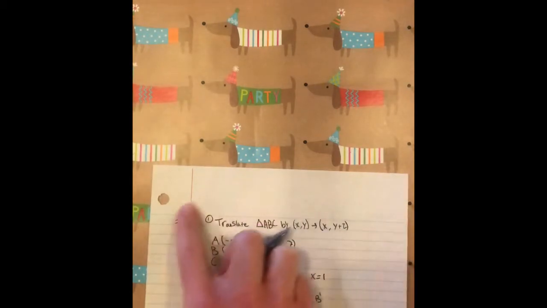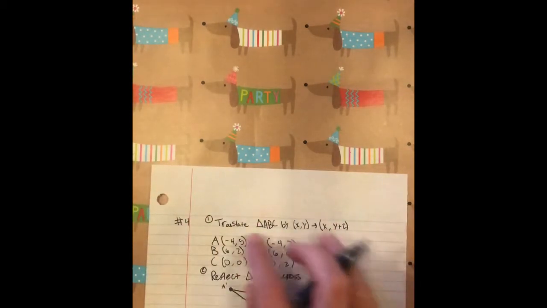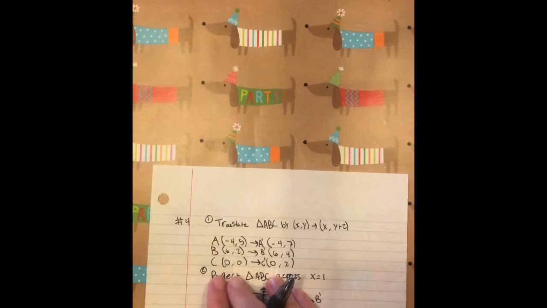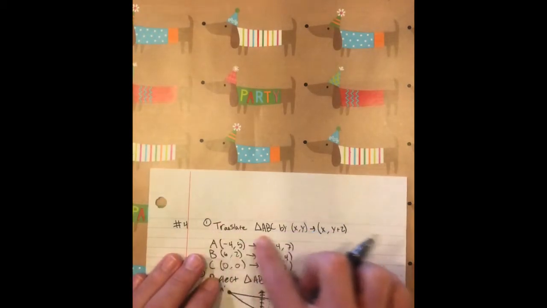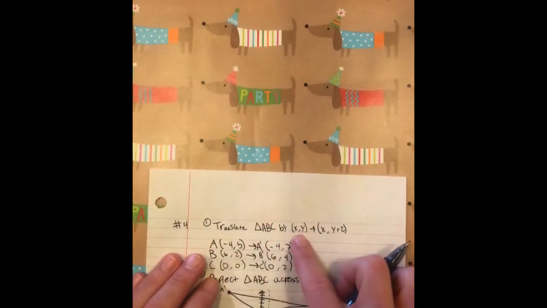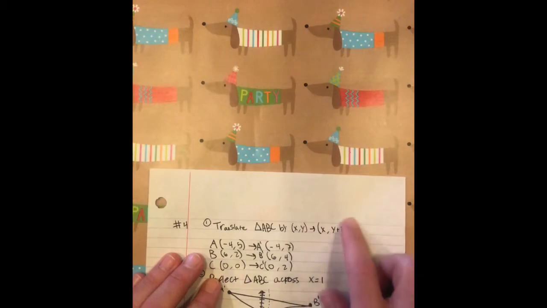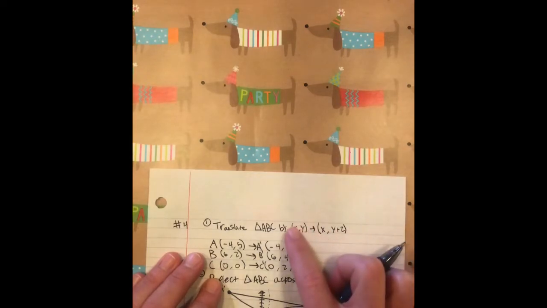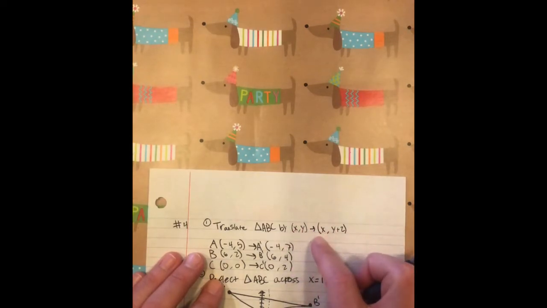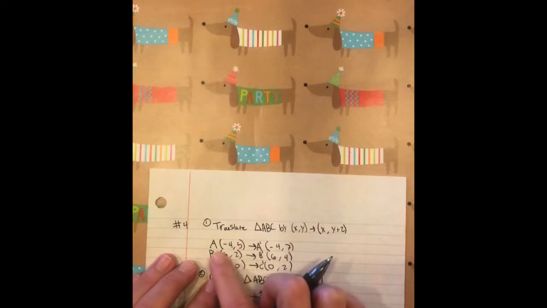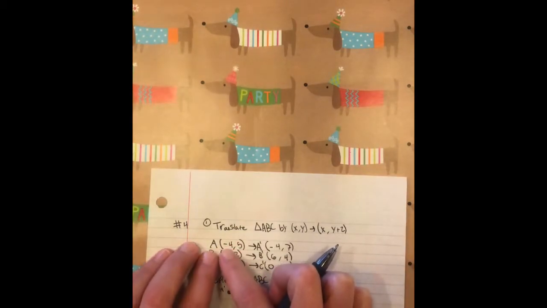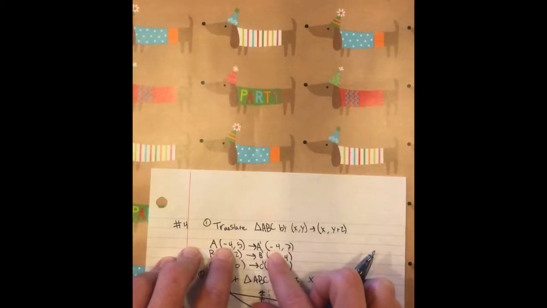They already translated it for you, but I am going to go over it and explain what they did. When we translate something, it will give us a rule. This rule says for every x and y value, do this to those values. So the x value is just going to be normal, it's not going to change. The y value, whatever it is, we're going to add 2 to it. So point A, the x value stayed the same.